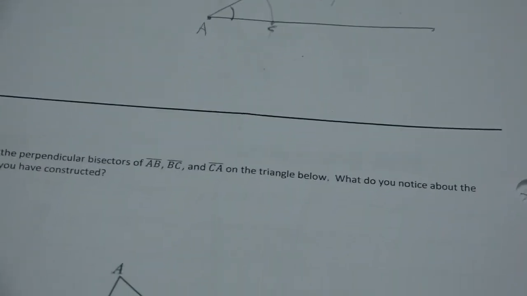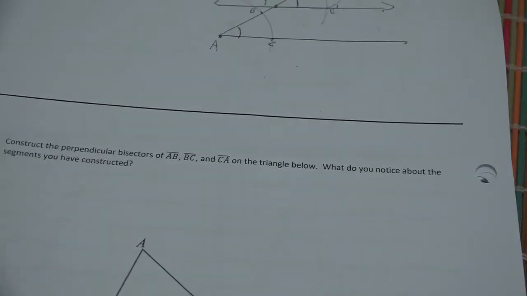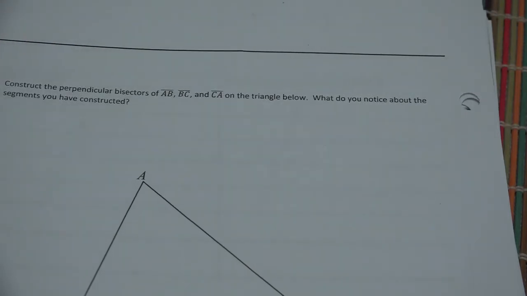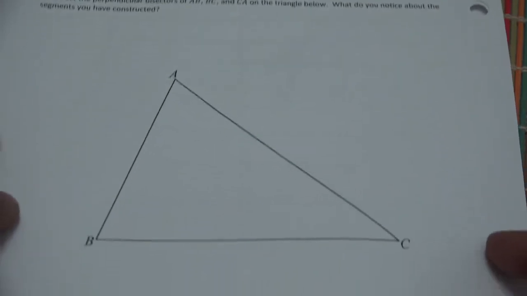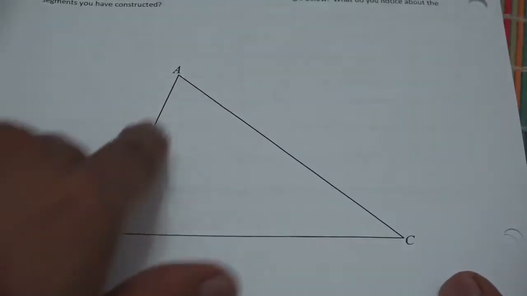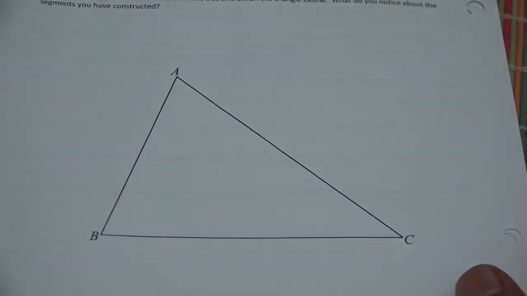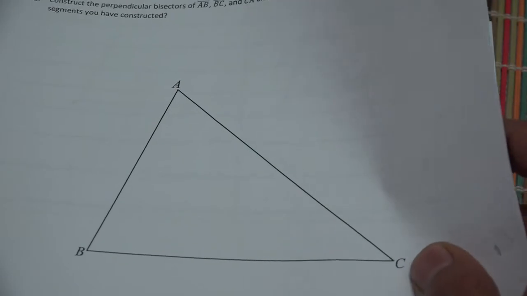Okay then, so here is the headache of everybody. So I'm supposed to construct the perpendicular bisector of all of them. Well, as before, we had a problem doing this. So what we're going to do is in our notebooks, I'm going to draw different triangles as well as you are going to do, and we are going to find the perpendicular bisector.